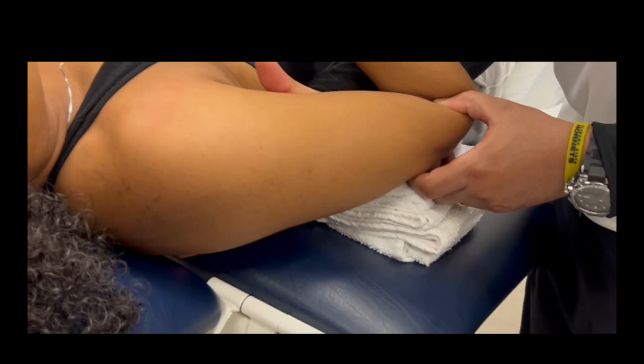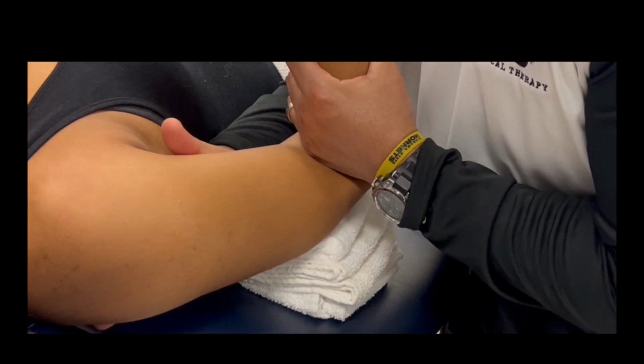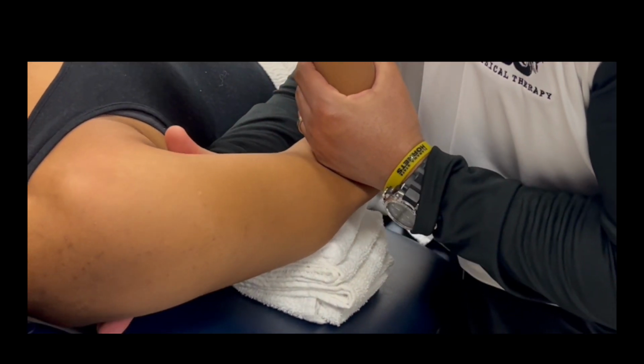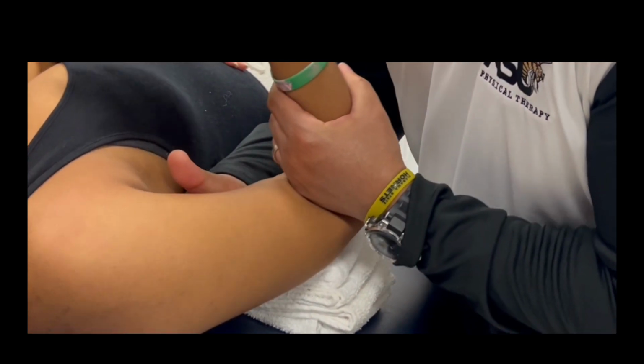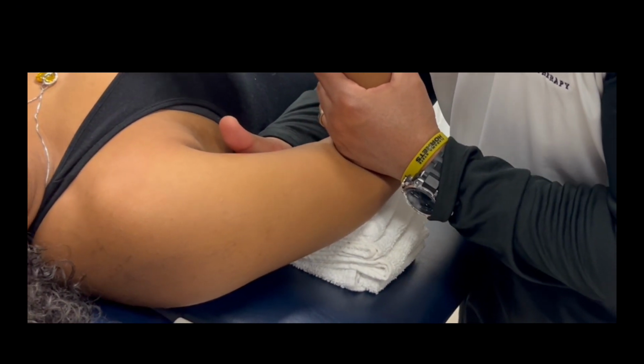I do an inferior glide. So I'm gonna come right here. I'm gonna stabilize the scapula with my right hand, right? And now I'm gonna impart my inferior glide. You all see this? Watch this. That's grade 1. I'm gonna go back. Grade 1.